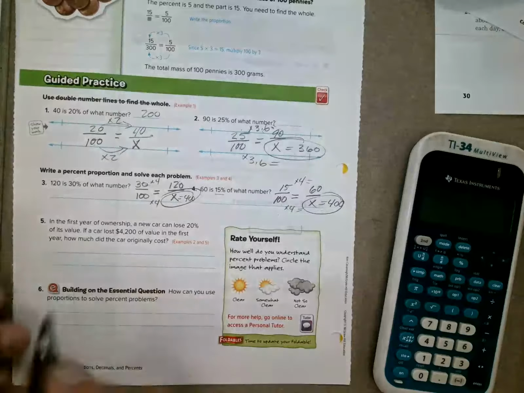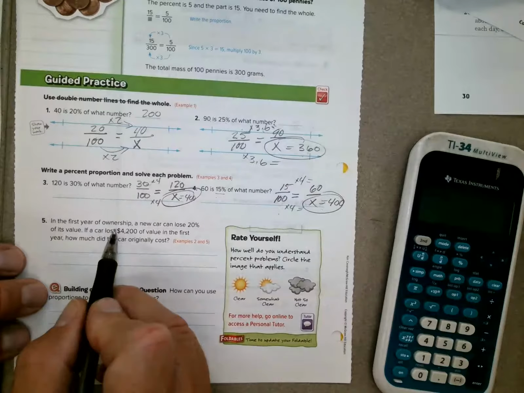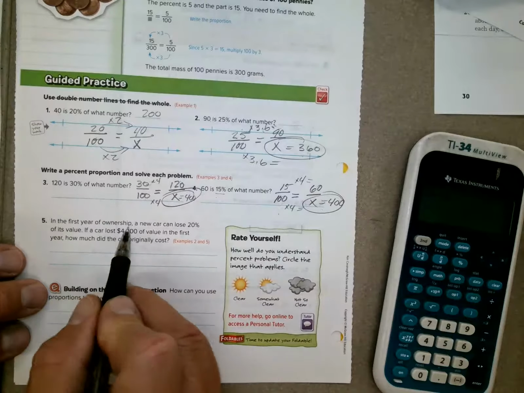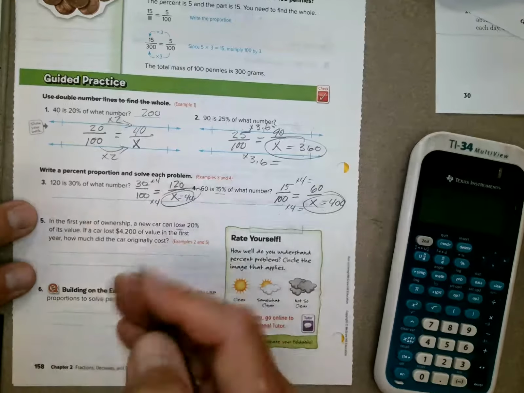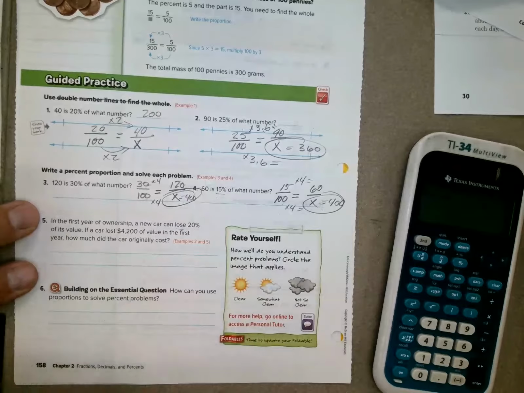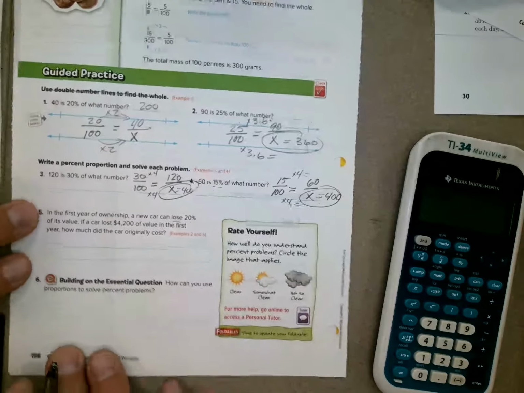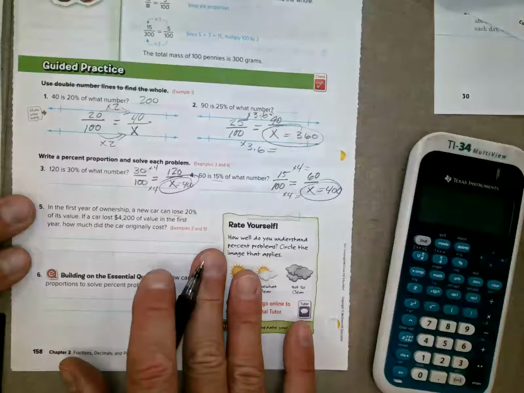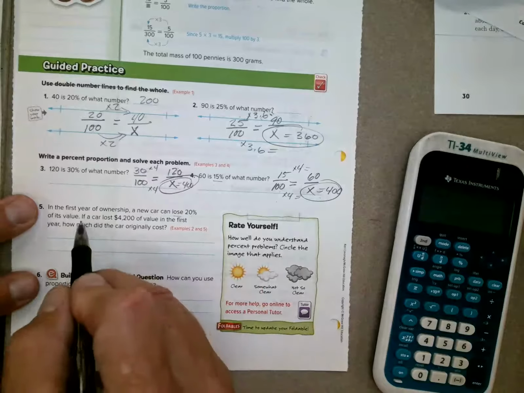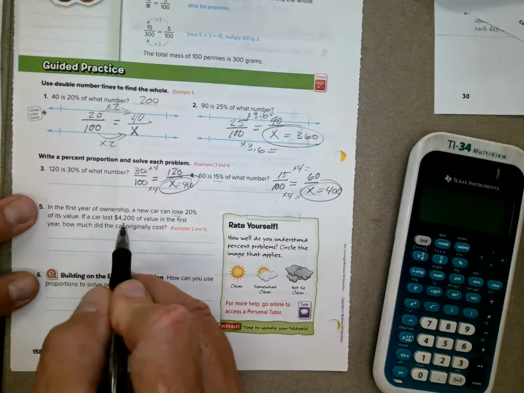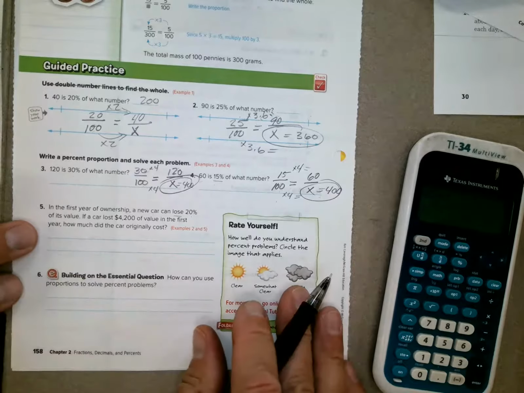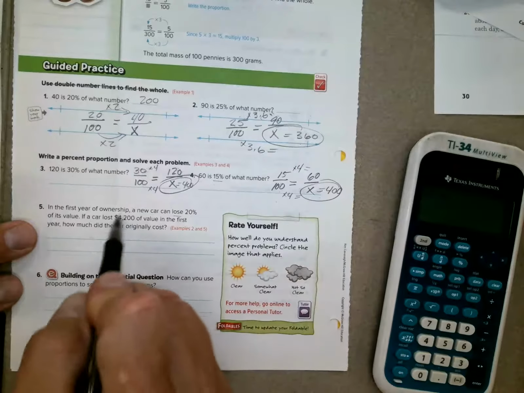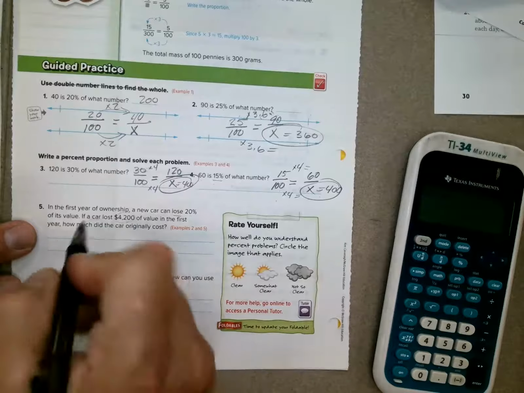Number 5. In the first year of ownership, a new car loses 20% of its value. When you lose it, that means if the car costs $100,000, you lost 20%. You lost $20,000 of its value. Crazy, huh? If a car lost $4,200 of value in the first year, how much did the car originally cost? So that's the part. That's what it's lost. We're looking for the whole.